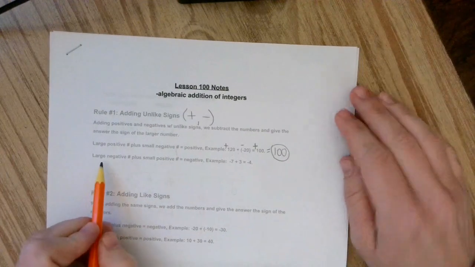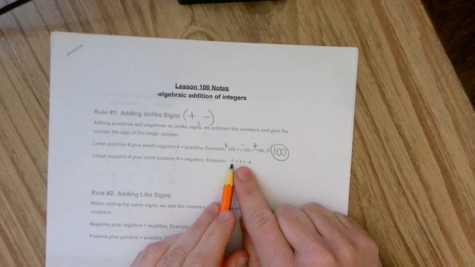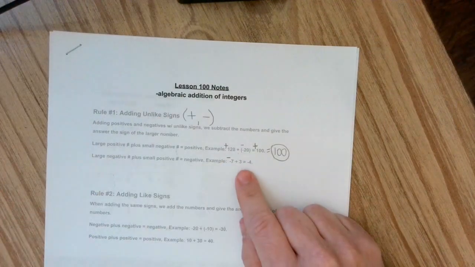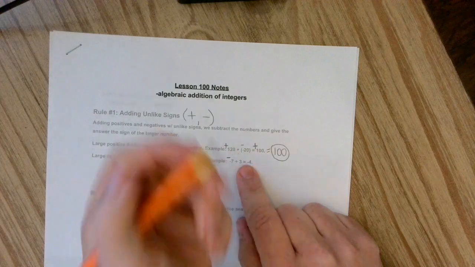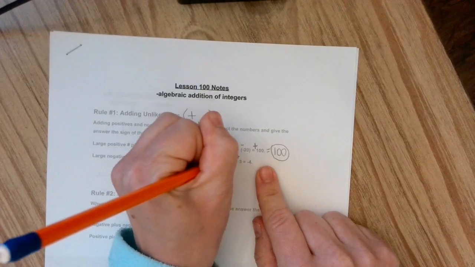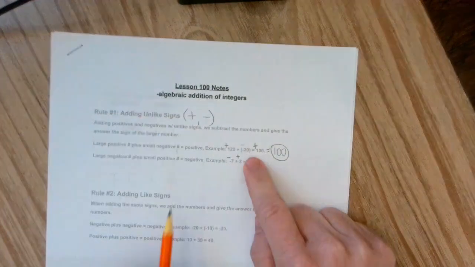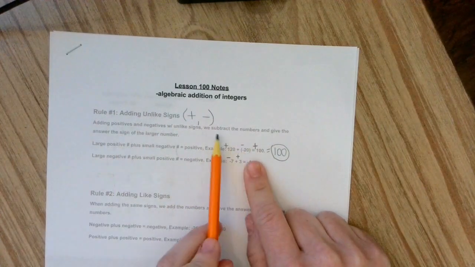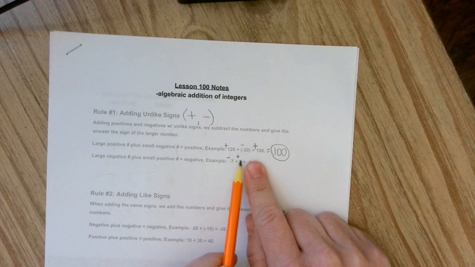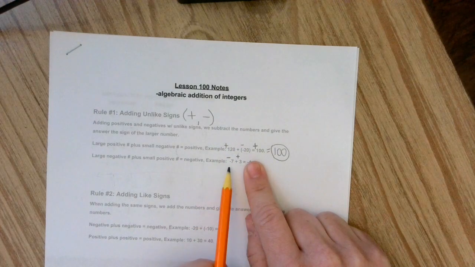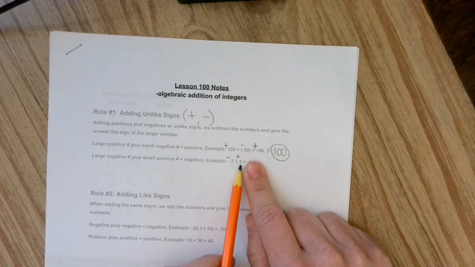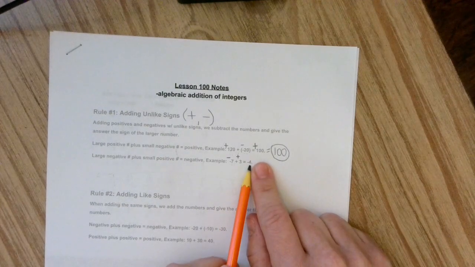Okay, the next one is if I have negative 7, so that means that 7 is a negative, plus 3, so that means because there's nothing in front of that 3, it's a positive 3. According to my rule, I'm actually going to subtract 7 and 3. So 7 minus 3 gives me 4.